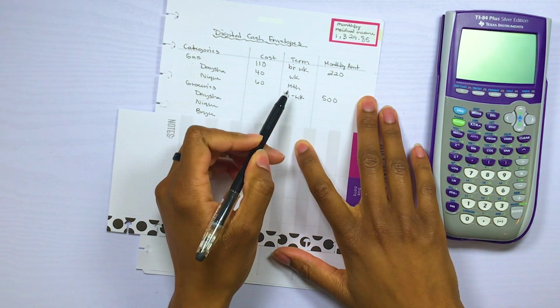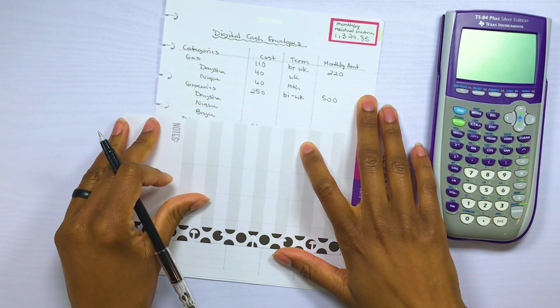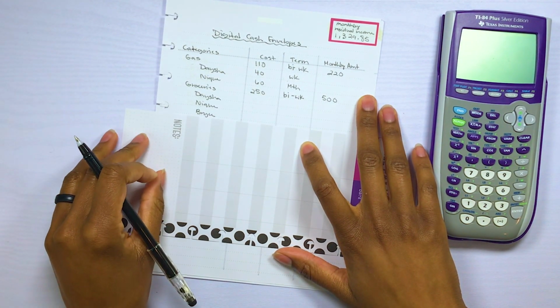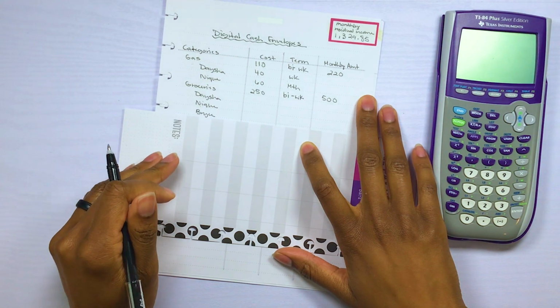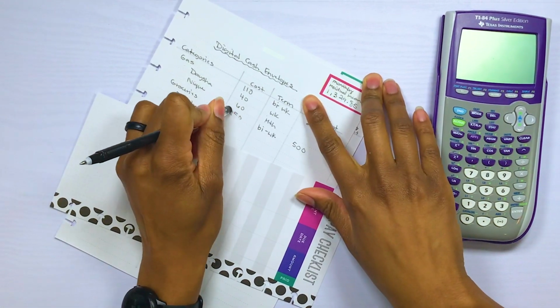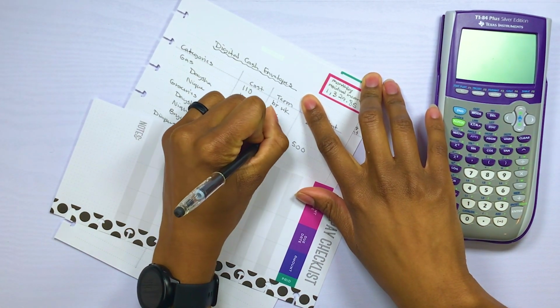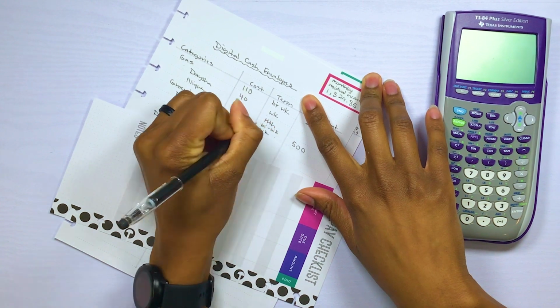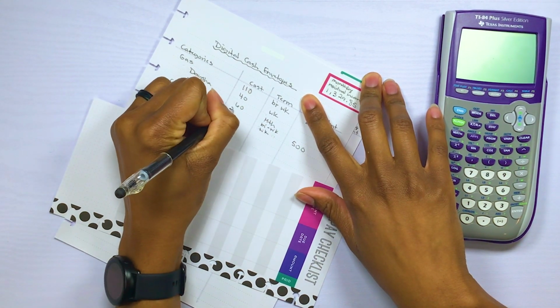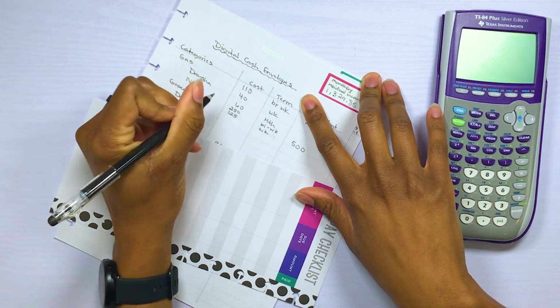So $500 every 2 weeks is $250. So now I'm going to take that $250 every 2 weeks and break it down, so we can follow along easier. I'm going to do biweekly and weekly. So biweekly, it's $250. Every week, it's $125.